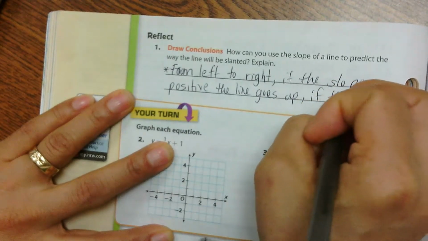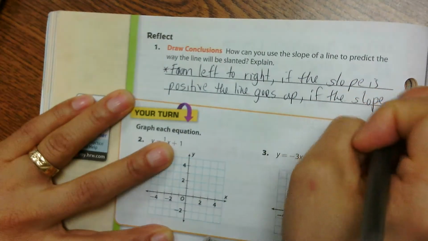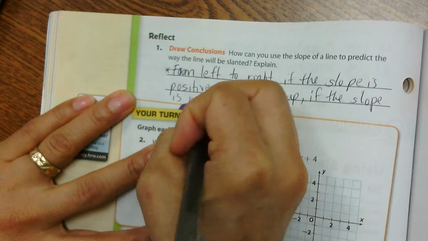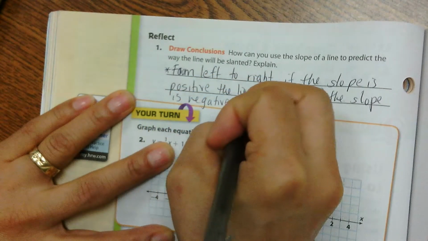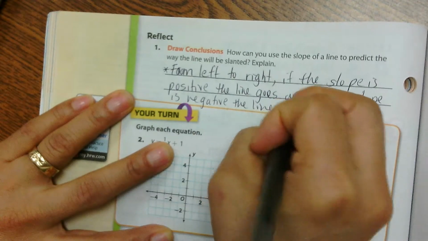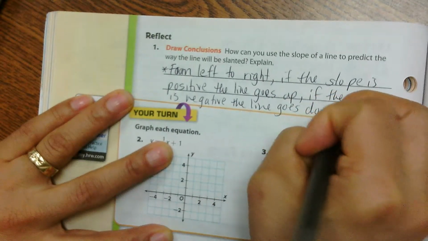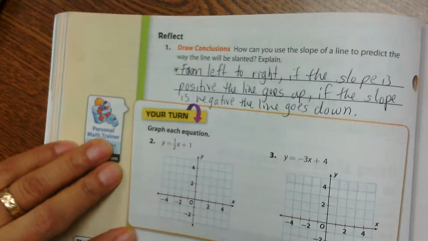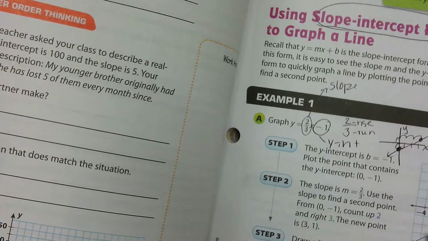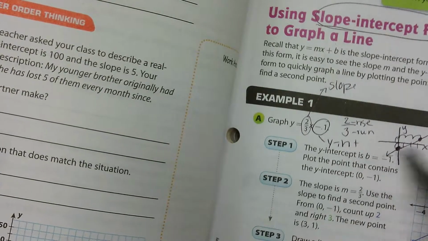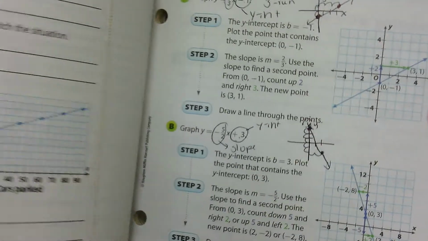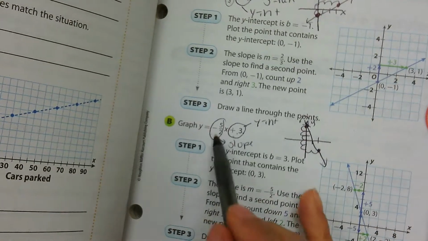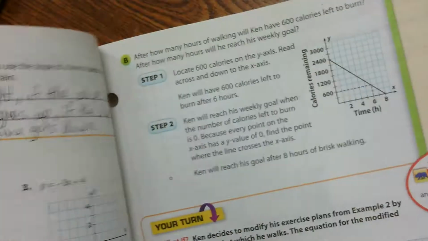If the slope is negative, the line goes down. And remember again, positive association and negative association. If the line has positive association, then it goes up. The slope is positive. If the line has negative association, then the slope is negative and it goes down, okay?